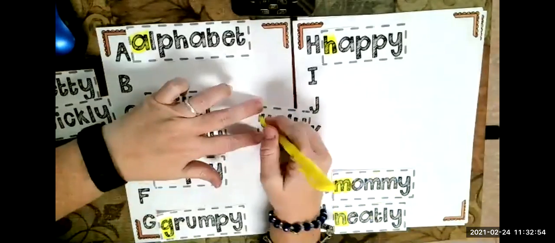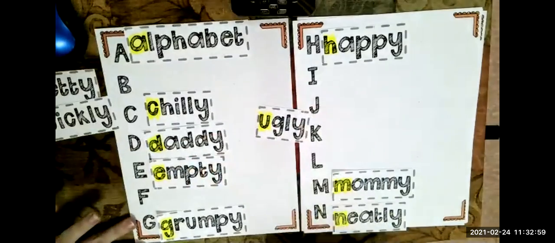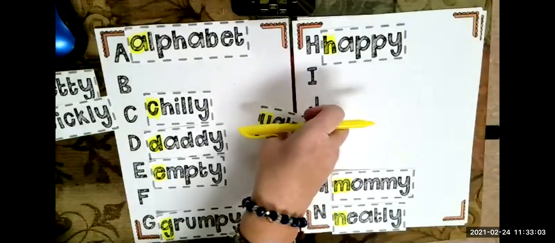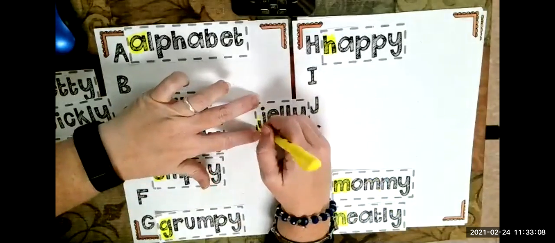All right. My next word is the word ugly. It starts with which letter? U. Do I have U out yet? Nope. So I got to put it over here with pretty and quickly. My next word is jelly.